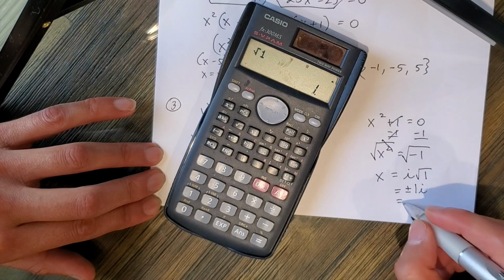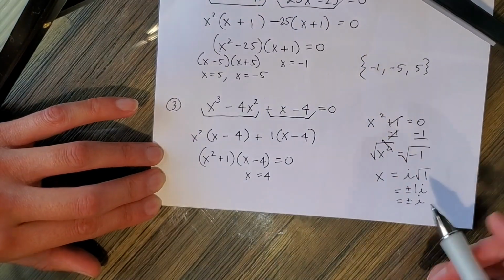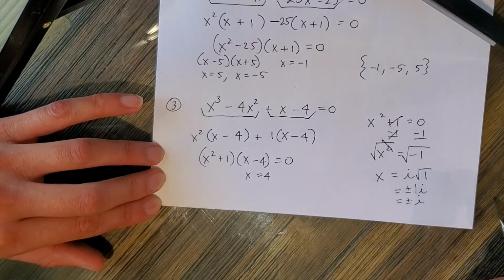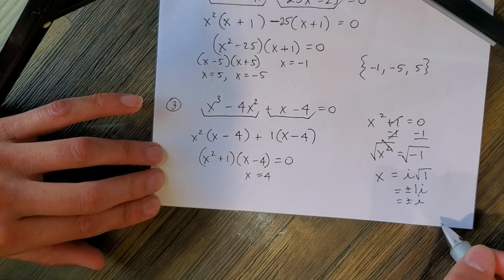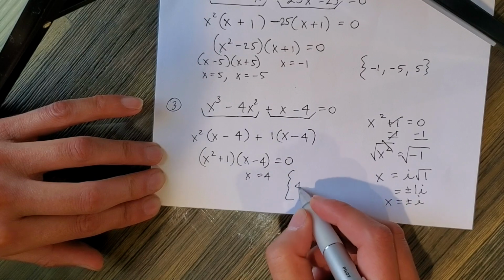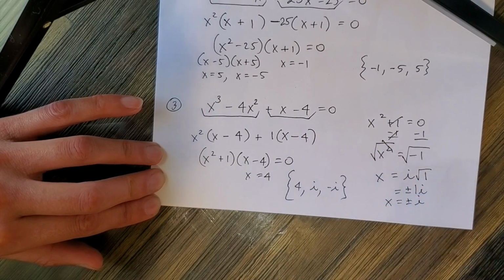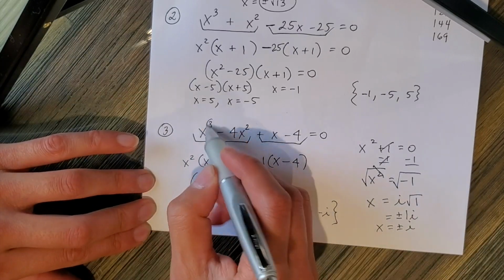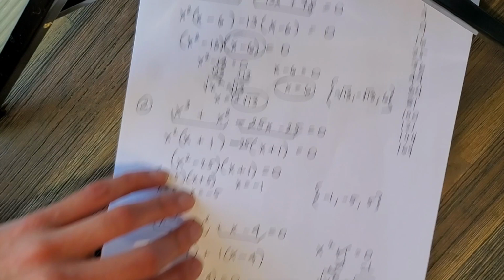Or it could just be written as plus or minus i. So when 1 is your coefficient, you could just leave it as an invisible 1 and just write plus or minus i. So notice here, these are my 3 solutions right here. I have 4, and then positive i, and negative i. 3 solutions that come from the degree there, 3.